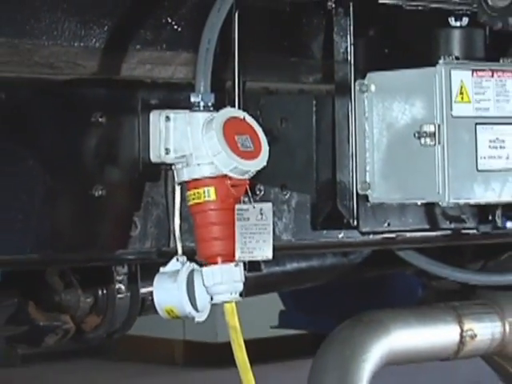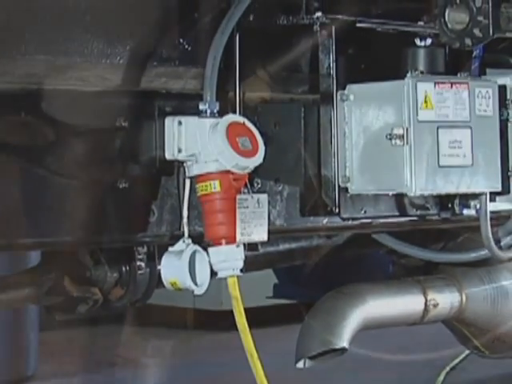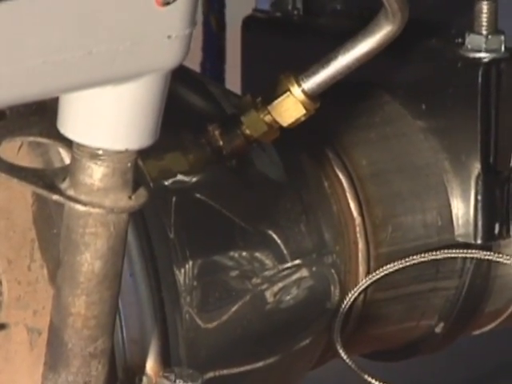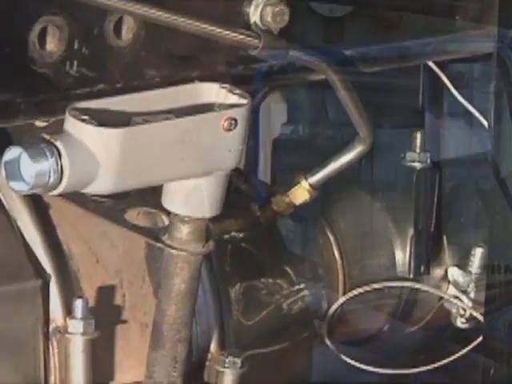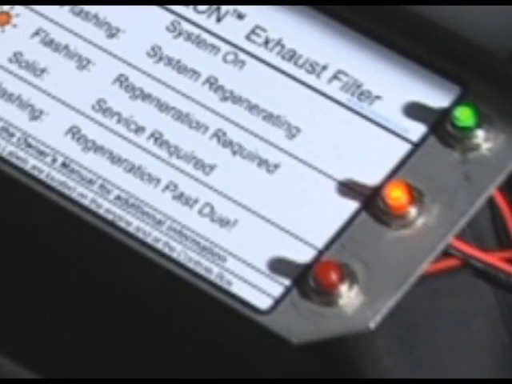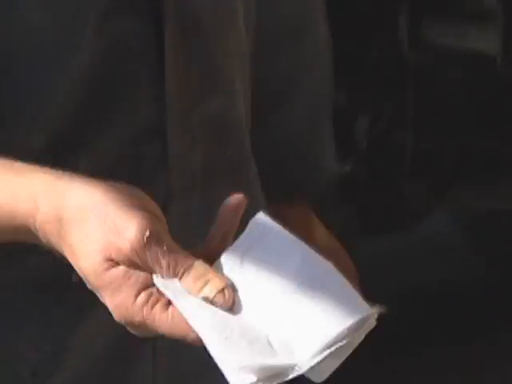This installation looks very good, don't you think? Could be done by the morning. Here's the DPF, of course, and here's where the exhaust back pressure is monitored. Inside the cab, here's the DPF alarm that notifies my drivers if anything goes wrong. It looks like the DPF is working well. See how clean the rag is? No soot.